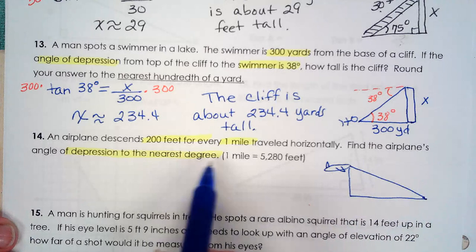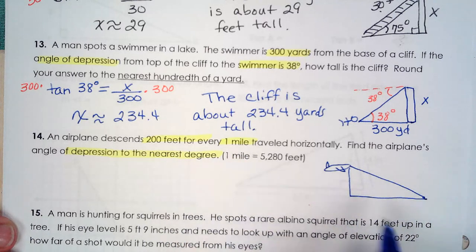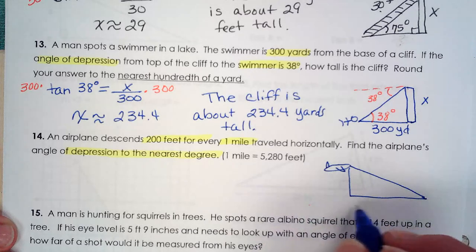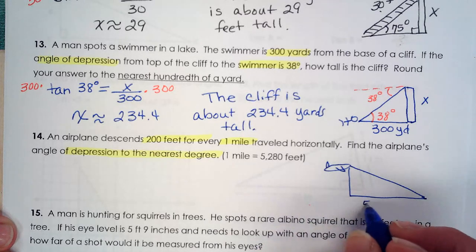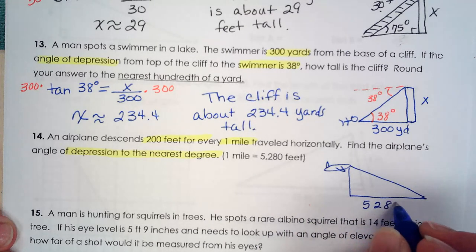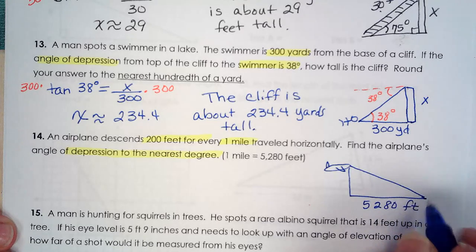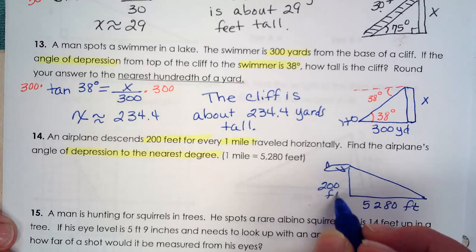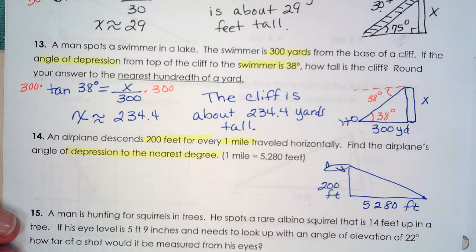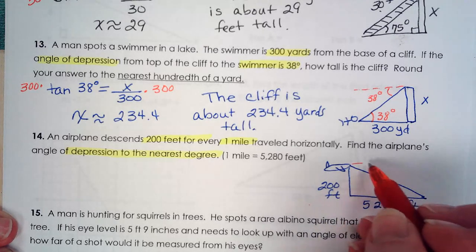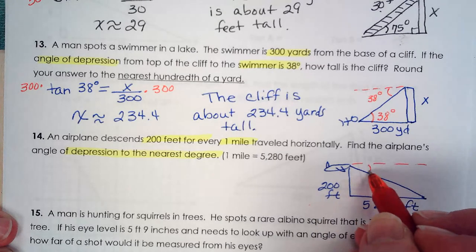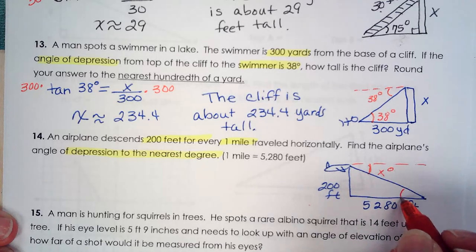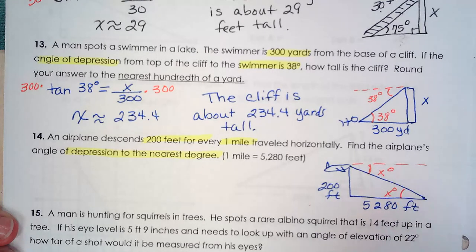Okay, so for every 1 mile traveled horizontally, this is your horizontal, this is 5,280 feet, and it drops 200 feet. What I'm wanting is this angle of depression, but I know that these two are the same.